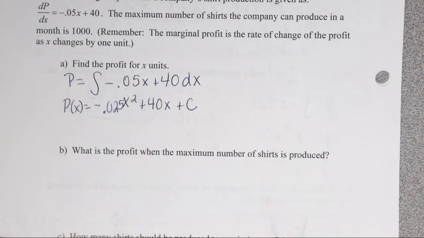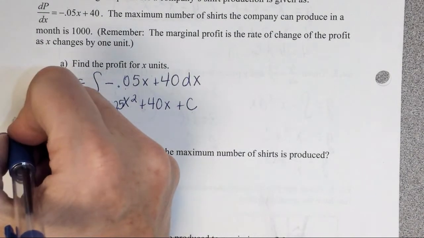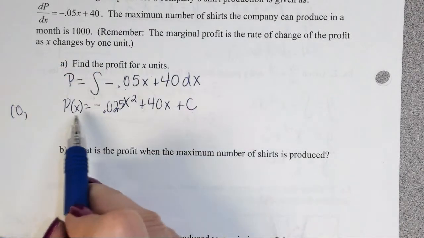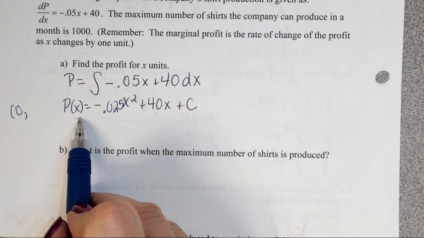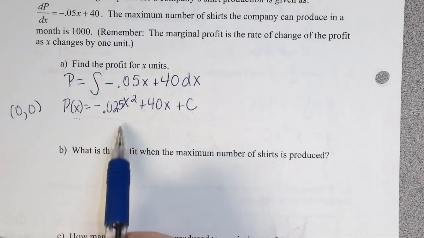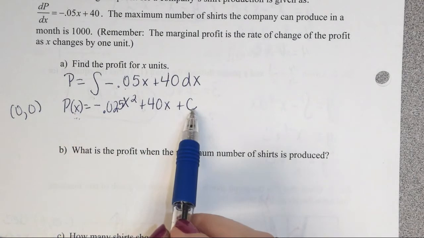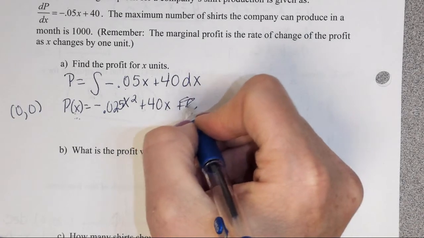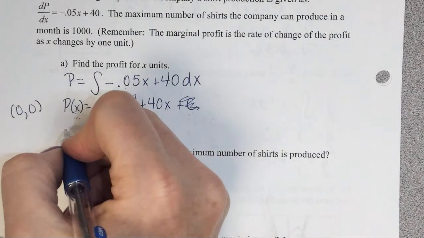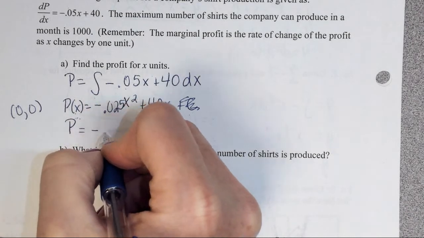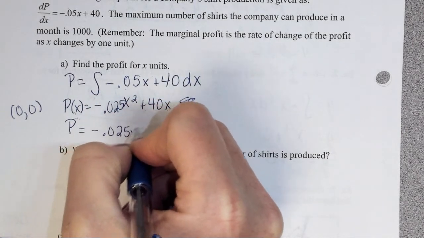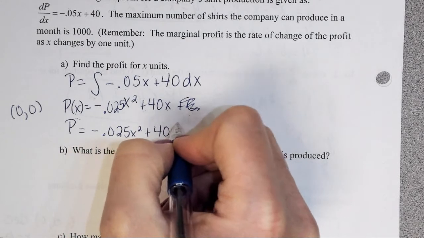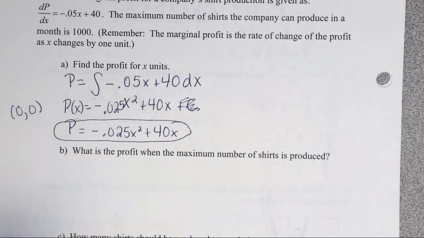I need to know what c is. But if you think about it, you know a point. Think about this, guys. If x is 0, what would the profit be if we don't create anything? What's our profit going to be? 0. So when we plug in x, the profit is 0. So what's c going to be in this case? 0. So I don't really have to worry about this c. Here's my profit function. I'm going to write it one more time. This is the profit function.